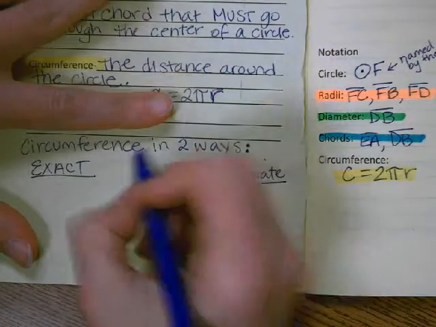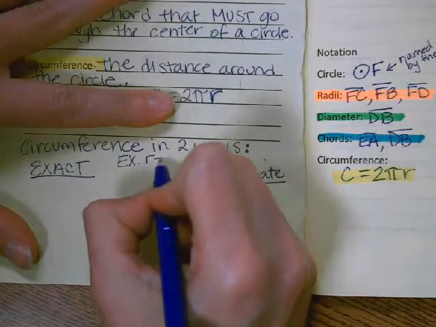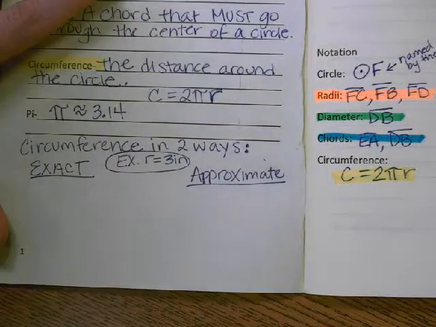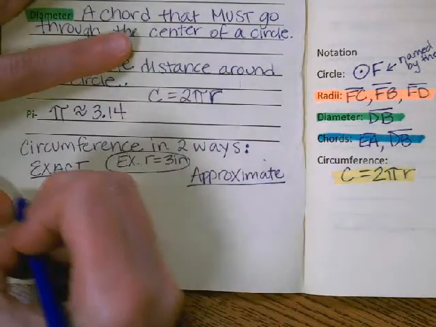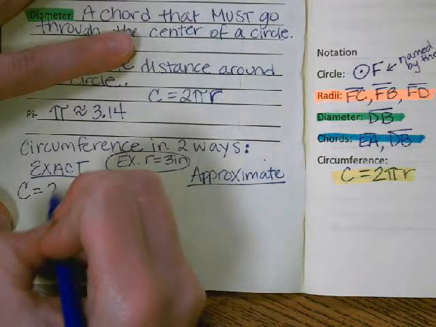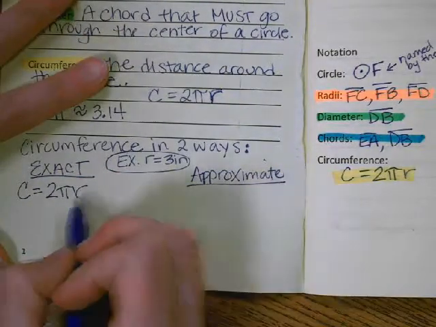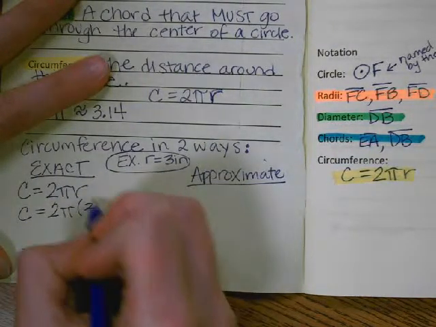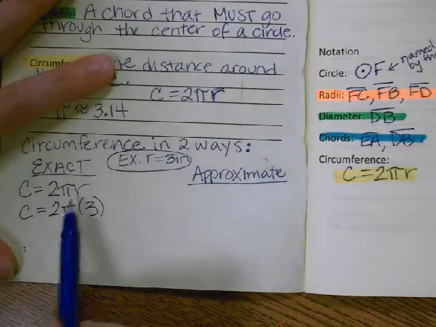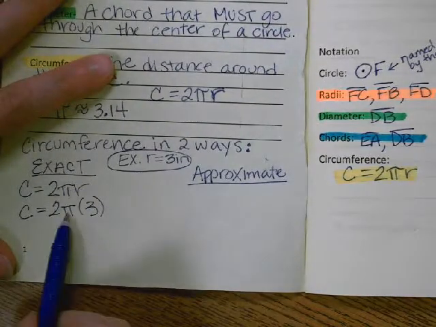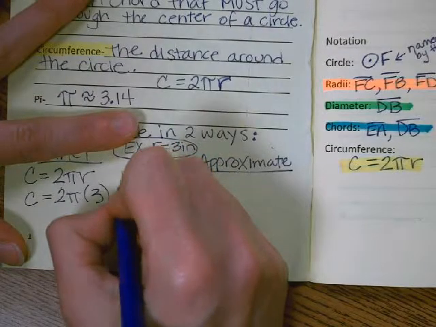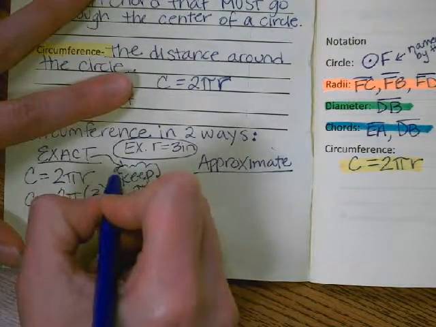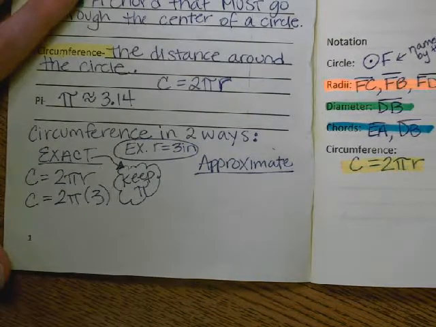So let's just pretend, for example, we have a radius of 3 inches. Okay, so here's our example. For exact form, we write the formula, circumference equals 2 pi r, and then we just substitute the r with the 3. Circumference equals 2 pi times 3. And if we're going to leave it in exact form, that means we need to keep pi. So exact form means keep pi.